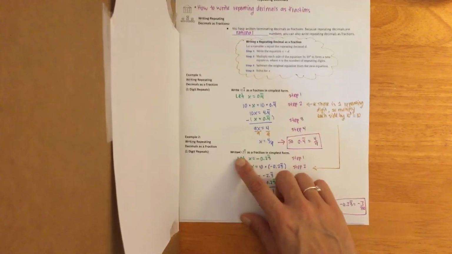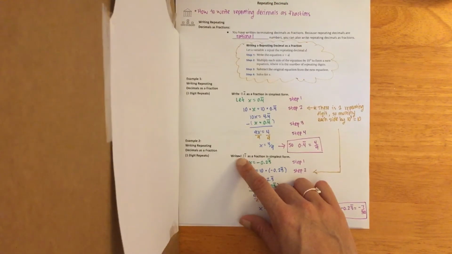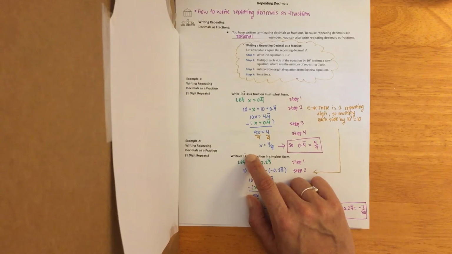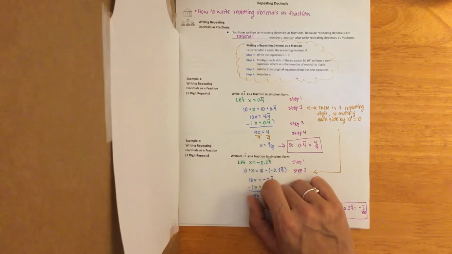And I apologize, guys. There was a mistake in my notes. I think I fixed it in yours. But this should be a negative 2.3 repeating. The 3 is the only thing that's repeating. Not the 2 and the 3, just the 3. So it's negative 2.33333333 and so on.